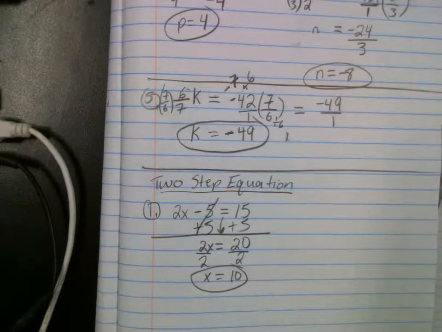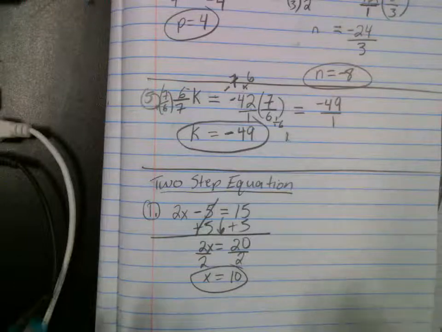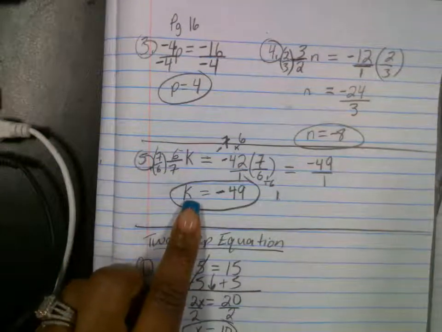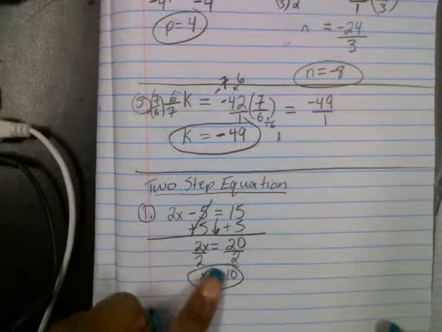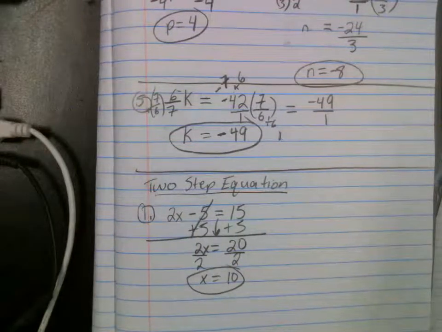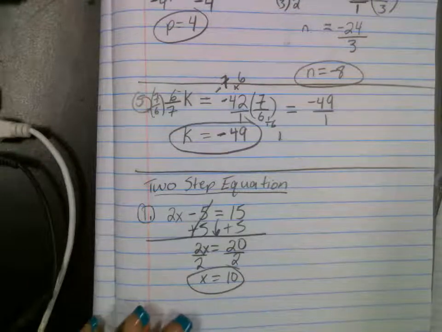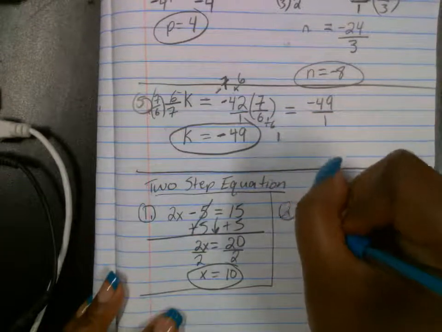What makes this problem different than the ones you were just doing? Because we did 2 steps on this one and the other one's just one operation. Here we just multiply by the reciprocal to get our answer. That's one operation. Here we did addition and we did division. That's 2. Okay? So y'all good on that? Yep. All right. Let's do number 2.